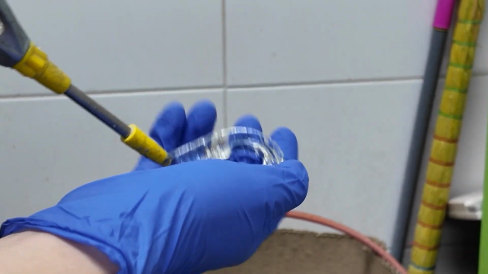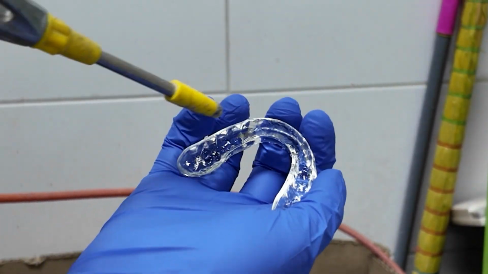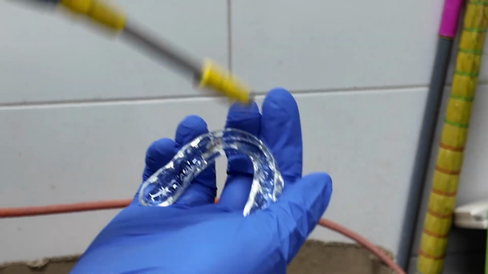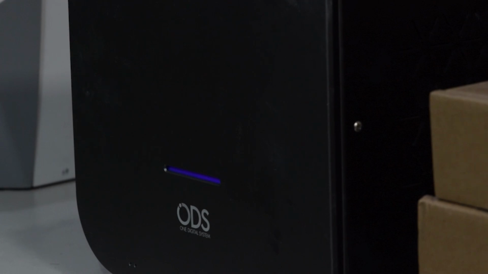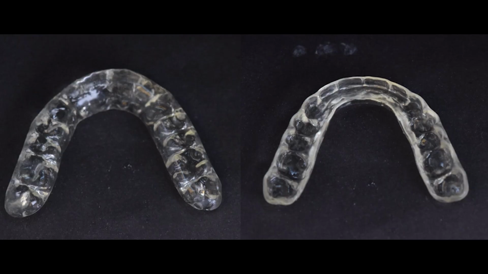Proceed with post-curing and finalize with an alcohol wash. The key to a high-quality finish is the final alcohol wash and maintaining a thin resin layer on the surface before post-curing.